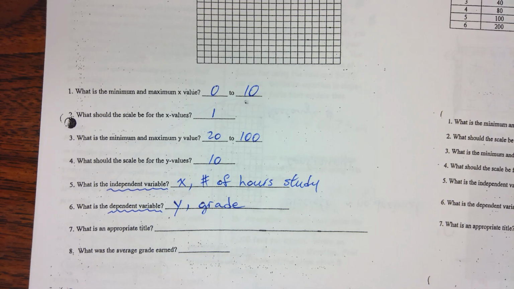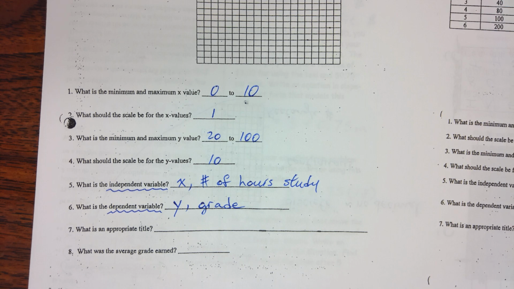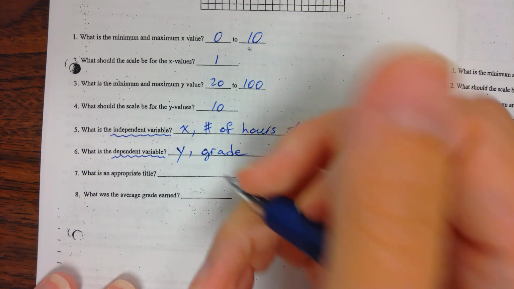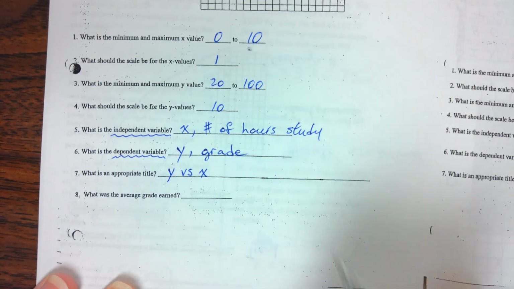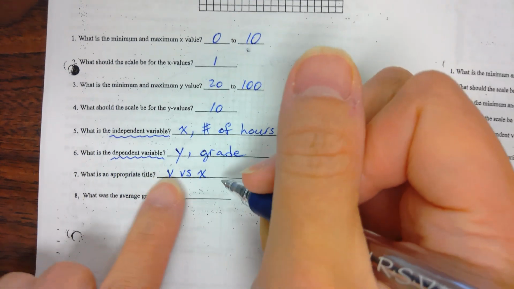So what's a good title for this graph that we're going to make? Good job. What do you think is a good title? What are we trying to compare? Adihi? The influence of the number of hours studied on grades. Okay, the influence of this on this. All right. So in science, I know you guys always have to do graphs, and this title will always work. Your y versus your x.